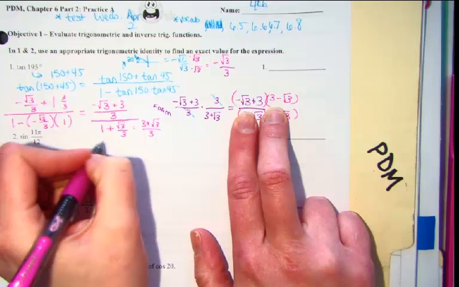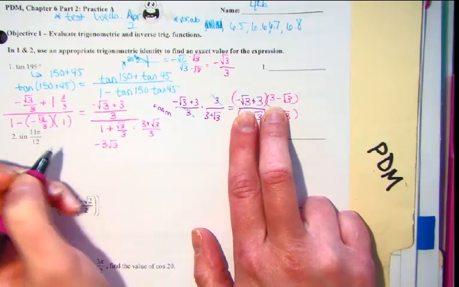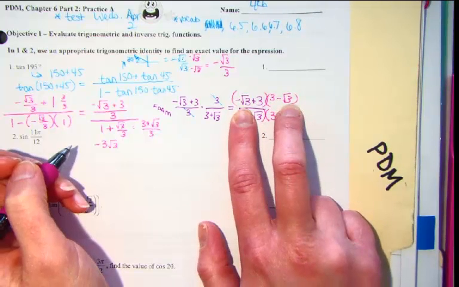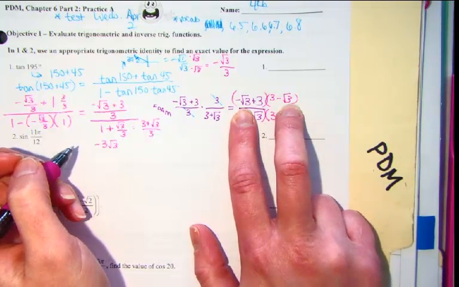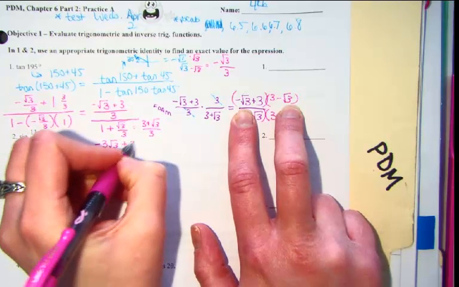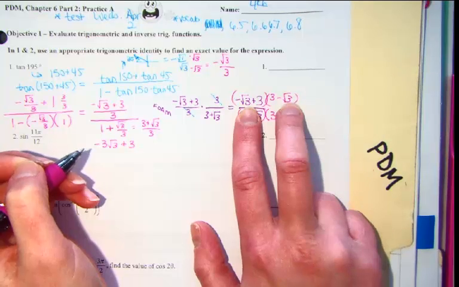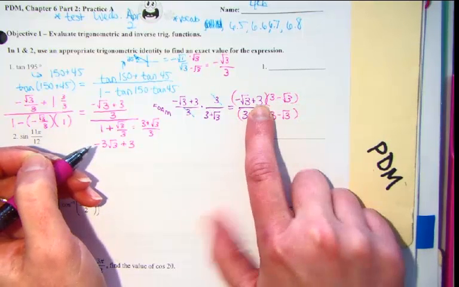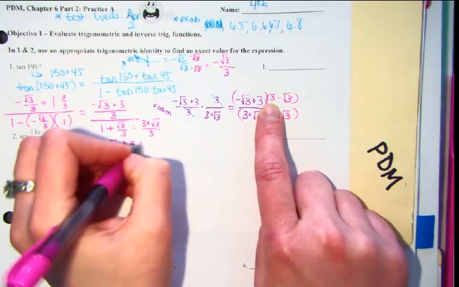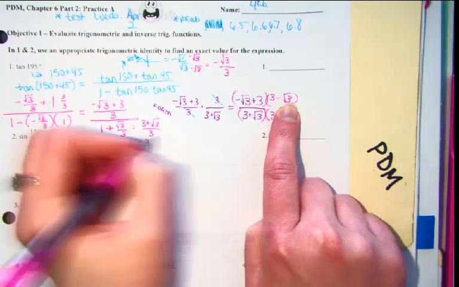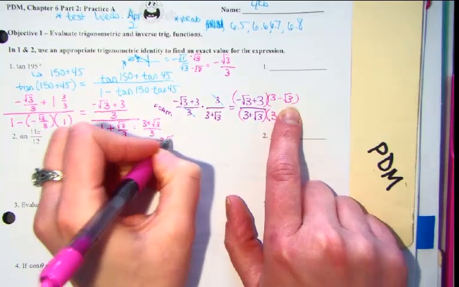Numerator, negative 3 root 3. I have a negative root 3 times a negative root 3. What do I have when I multiply those together? 3. Awesome, a positive 3. Negative times negative is a positive. Root 3 times root 3 is 3. When I multiply 3 times 3 here, I get a positive 9. And then this positive 3 times a negative root 3, negative 3 root 3.